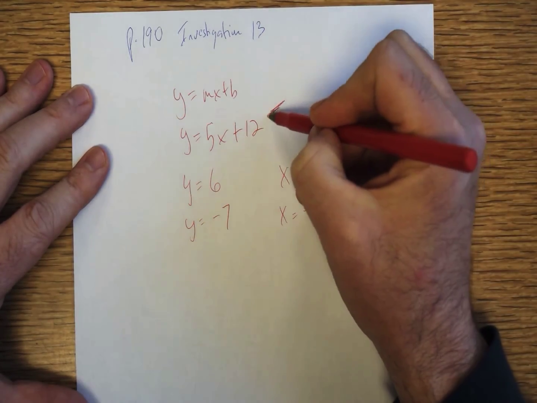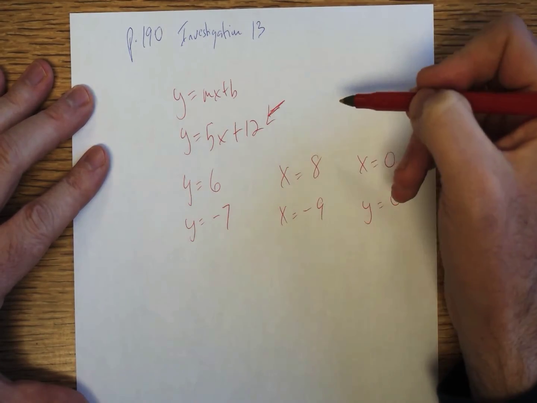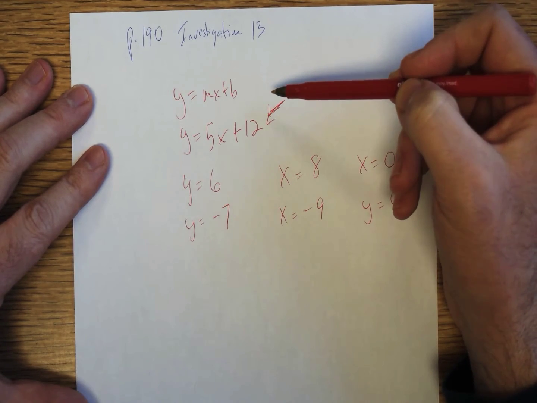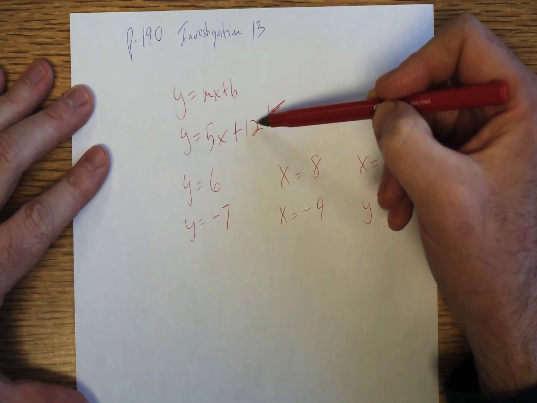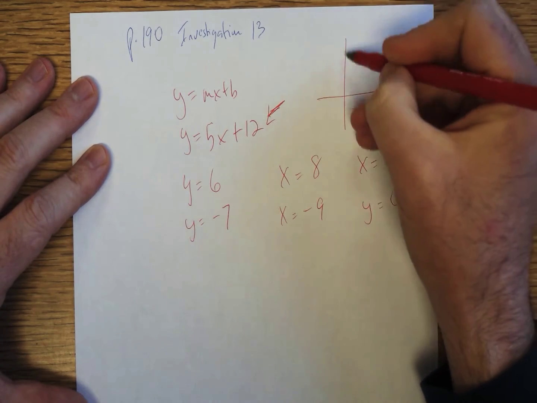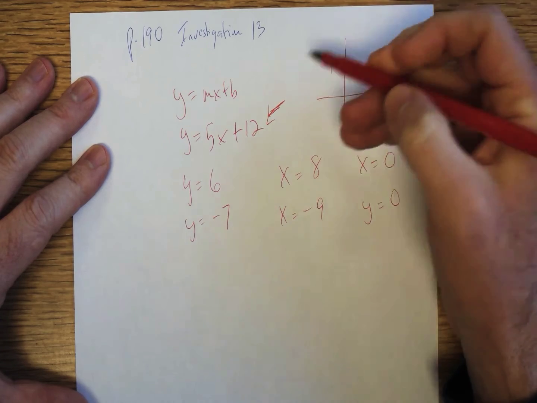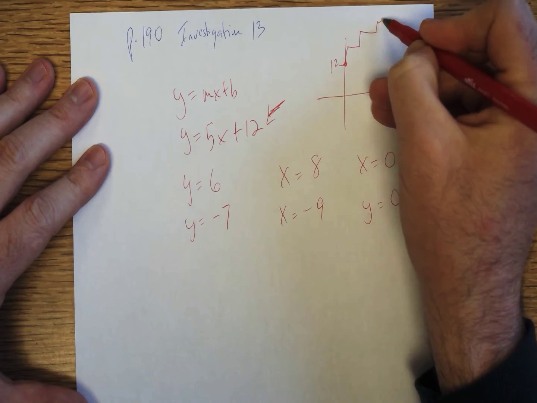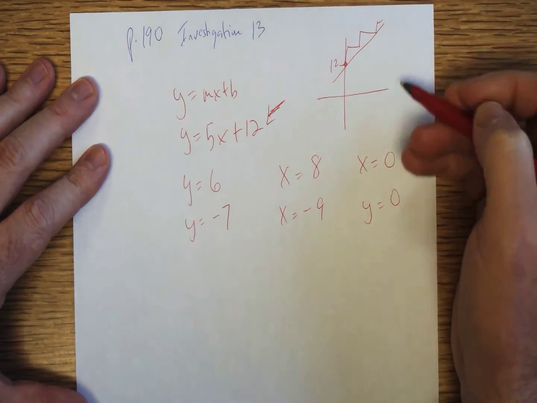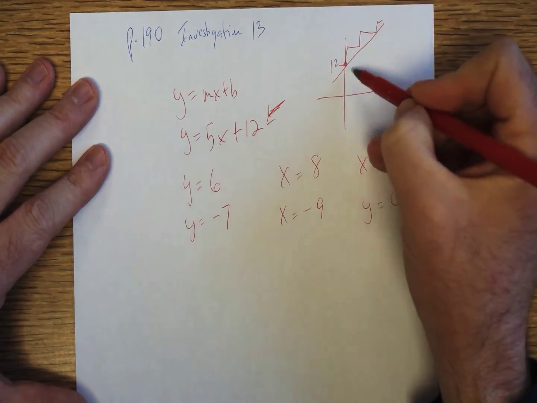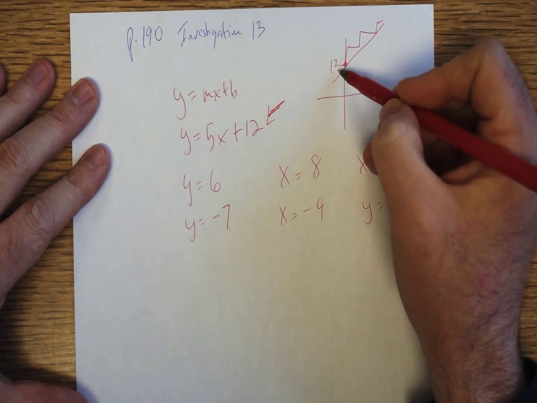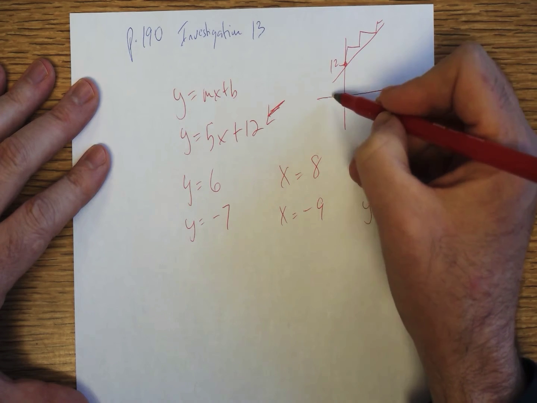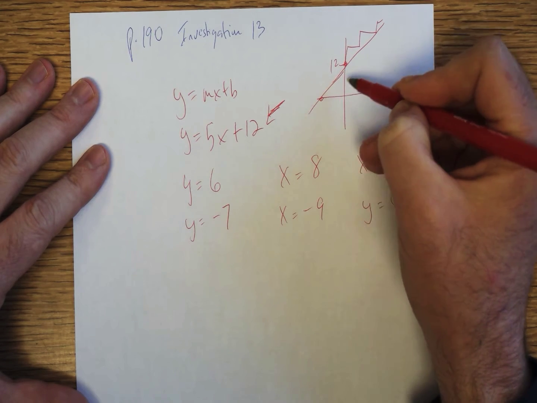So I said before, with problems like this, if you don't know how to graph this, the easiest way would be to find the x and y intercepts. Second easiest way would be to plot the y-intercept, which would be at 12, and then use a slope of up 5 and over 1. So you go up 5 over 1, up 5 over 1, and then go, oh, there's my line. There's your y-intercept right there. Your x-intercept is going to be equal to negative 12 over 5, so it'd be over here somewhere. So those are two methods.